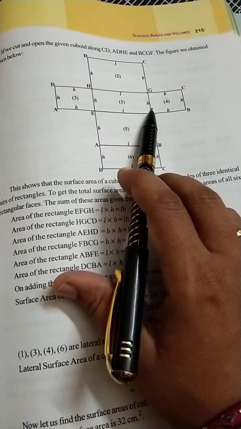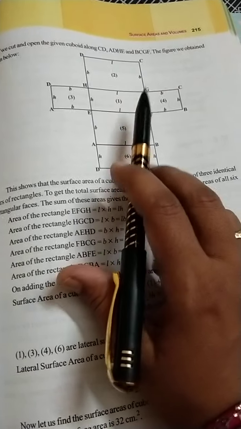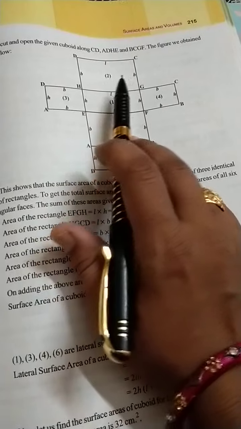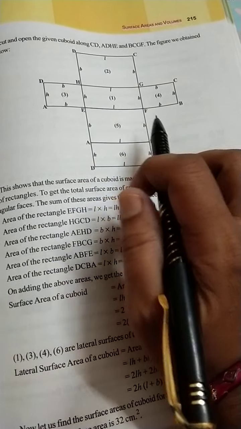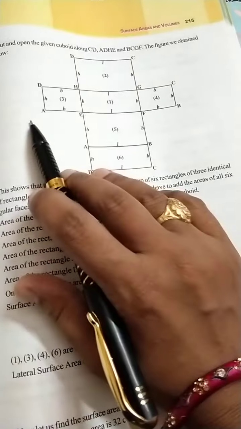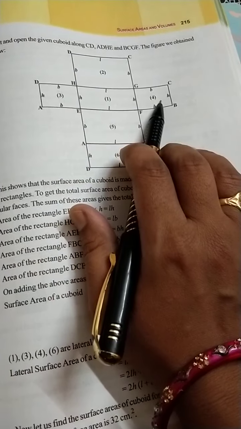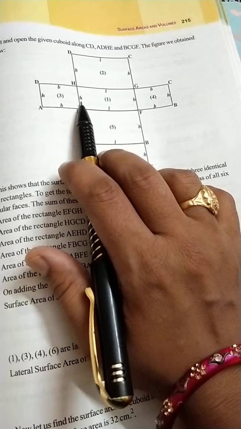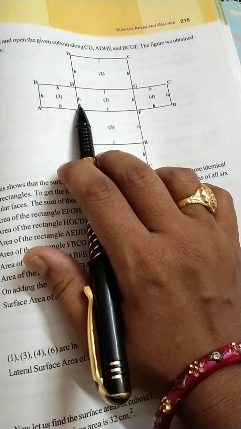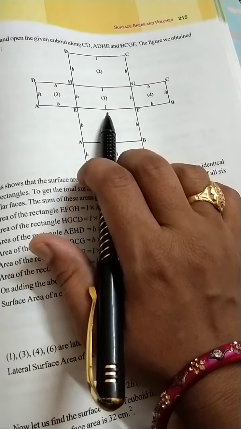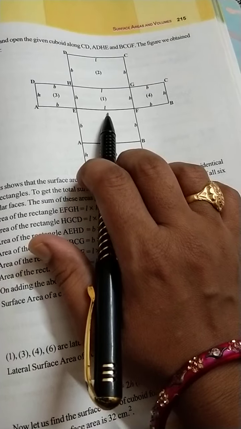Area of a rectangle is length into breadth, right? But here we took 3 identical pairs of rectangles. So height is h, breadth is b, here l, here l, here b we took.